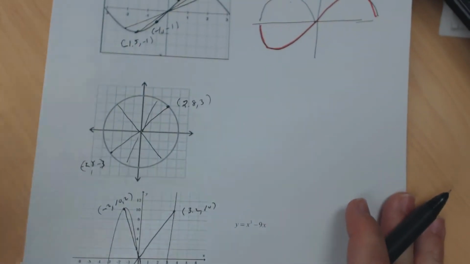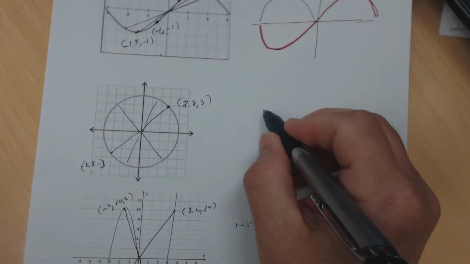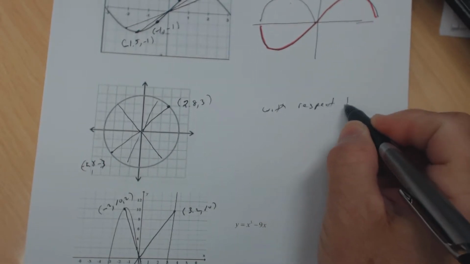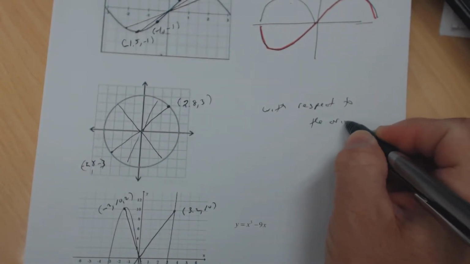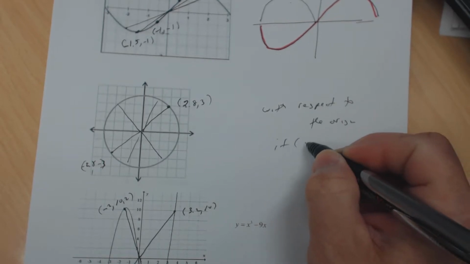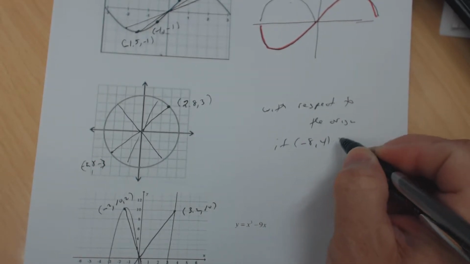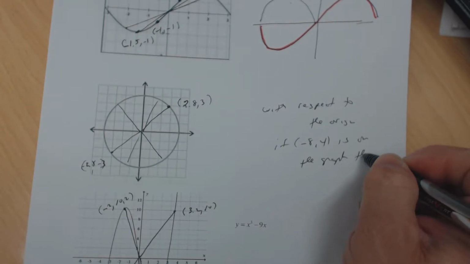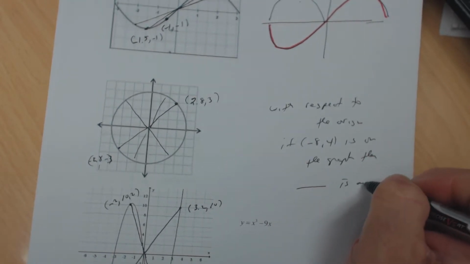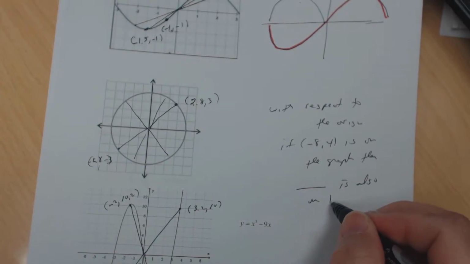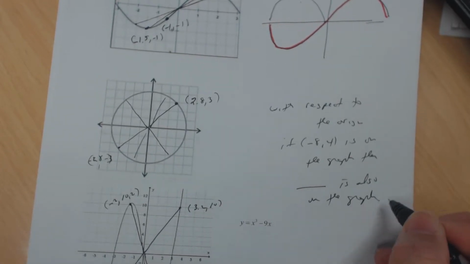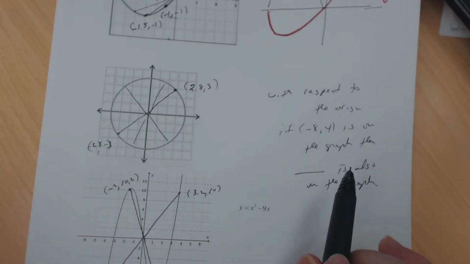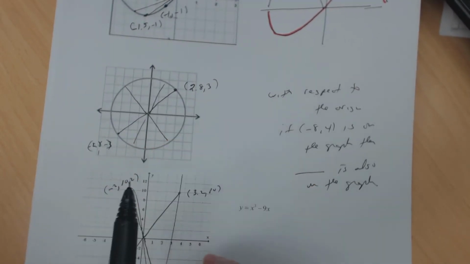All right, so with respect to the origin, if negative 8, 4 is on the graph, then blank is also on the graph. So what do you think? Think about all we just talked about, and it is not that easy to visualize.